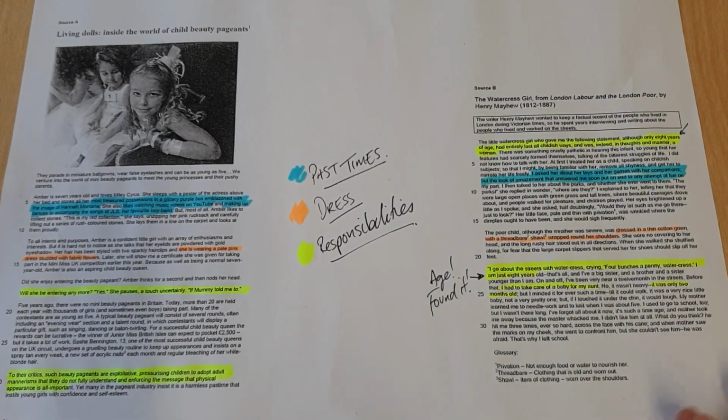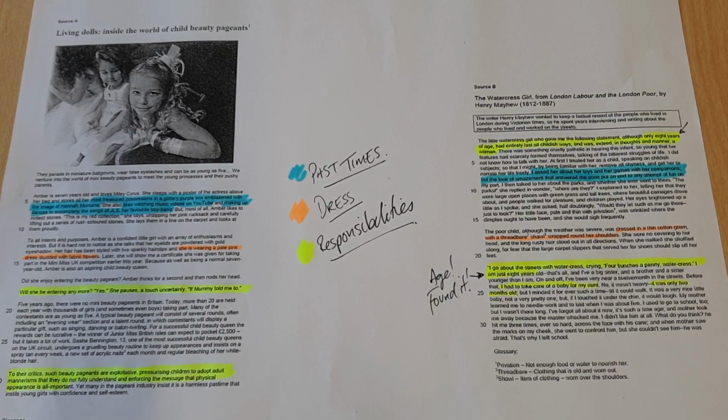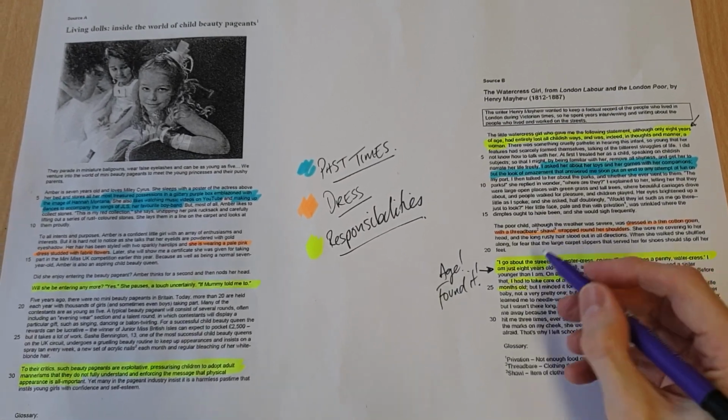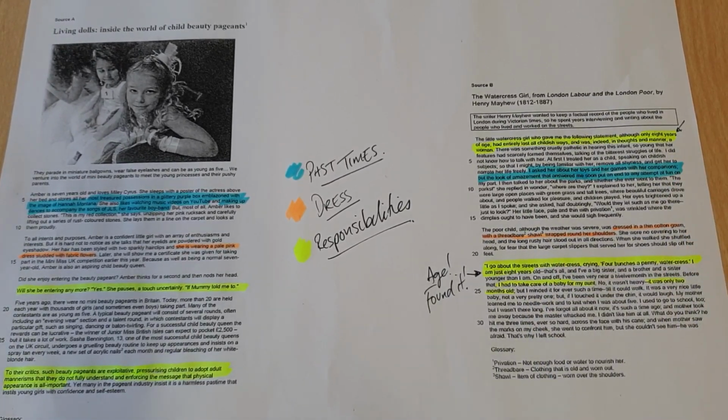Okay, welcome back. So, first and foremost, I found her age. She's 8. There and there. I knew I'd find it eventually.